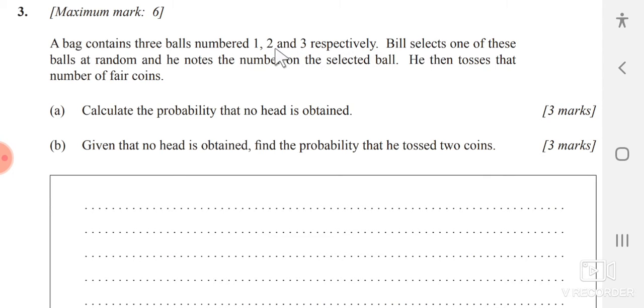But this way you will throw the coin only one time, and by throwing the coin one time you will take only 1 over 2, right? So you will multiply 1 over 3 into 1 over 2.